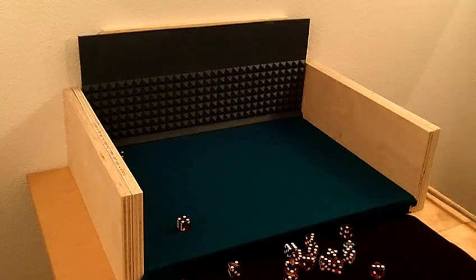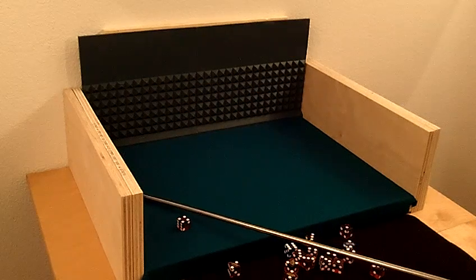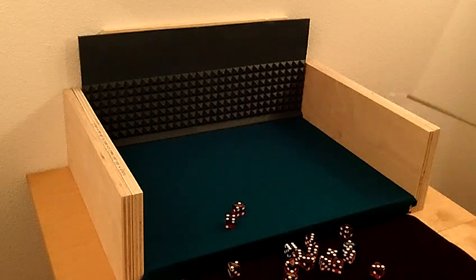There we go. And that was a good closeout right there. So we got a 4-2.